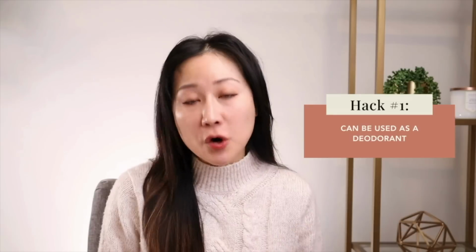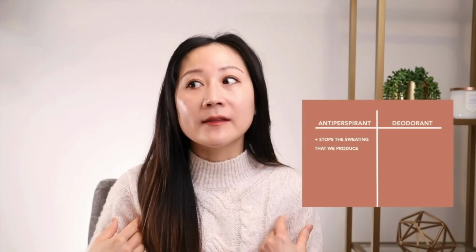used. Number 1 is it being used as a deodorant. Now, in theory, this makes sense because honestly, that is how deodorants work. And the difference between deodorants and antiperspirants is that antiperspirants stop the sweating that we produce, and odor comes from the fact that bacteria on our skin and our underarms uses the sweat as well as dead skin as food, and that's how they create the odor. So antiperspirants, aside from stopping the sweat, do work as a deodorant.